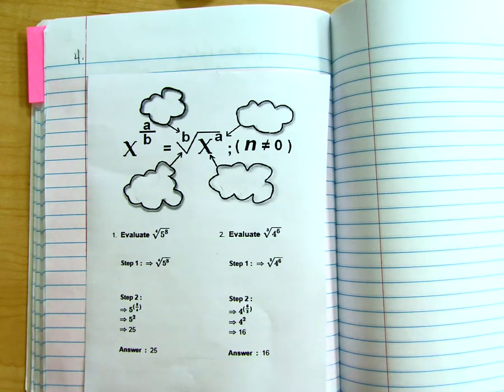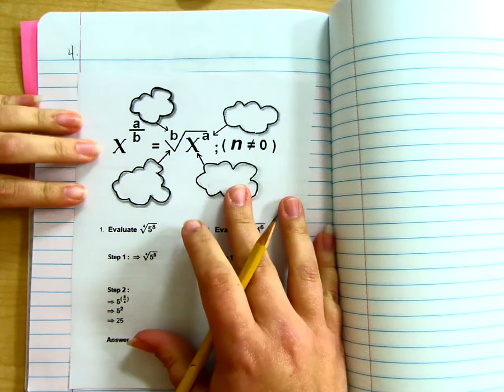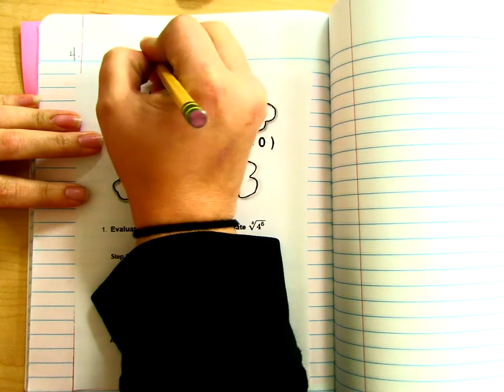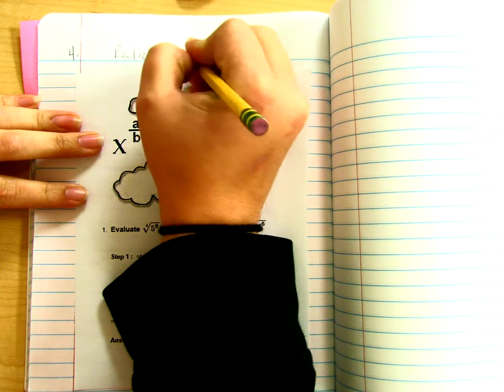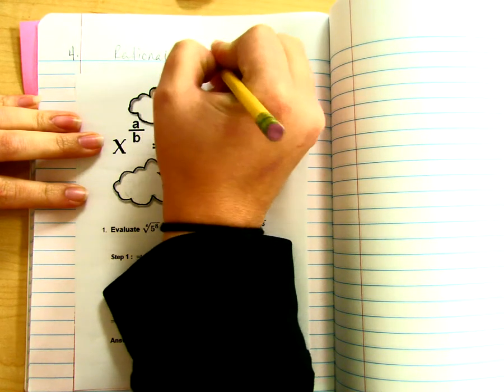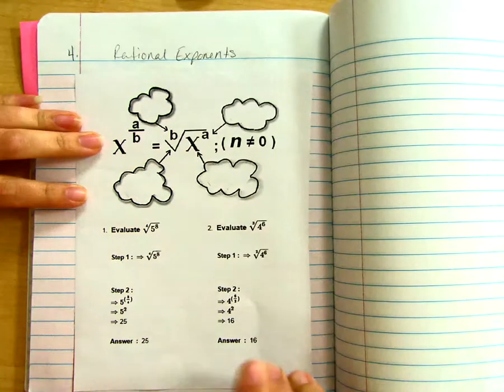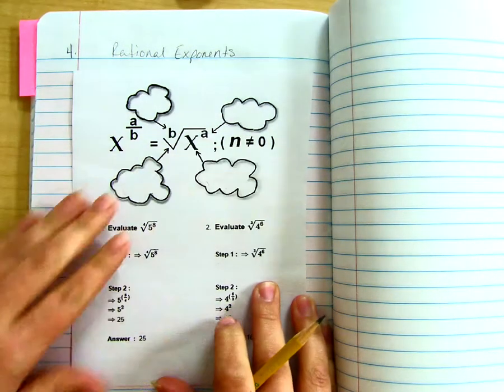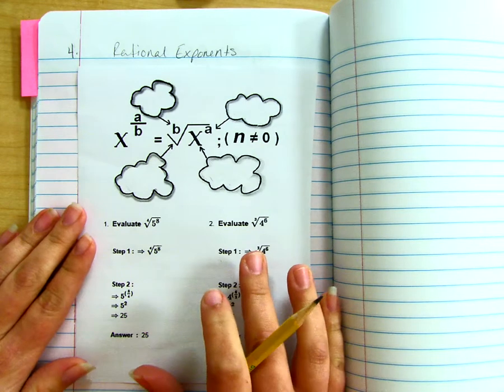Today we will discuss rational exponents. We are on page 4 in our notebook. The title will be Rational Exponents. The first thing you have is a little half sheet of paper that's going to go in your notebook. I actually trimmed it up a little bit so it fit neatly on the page.